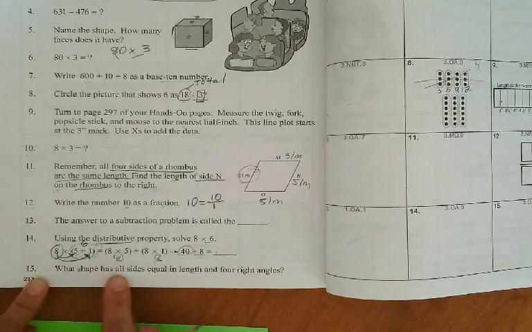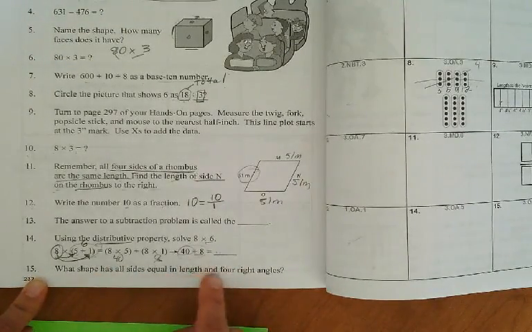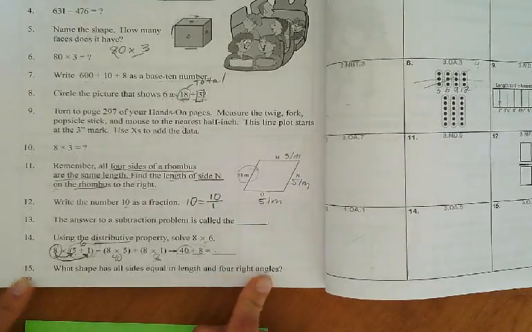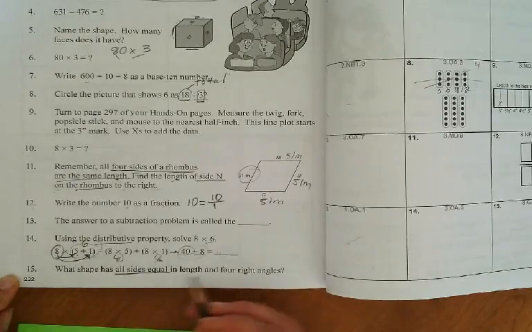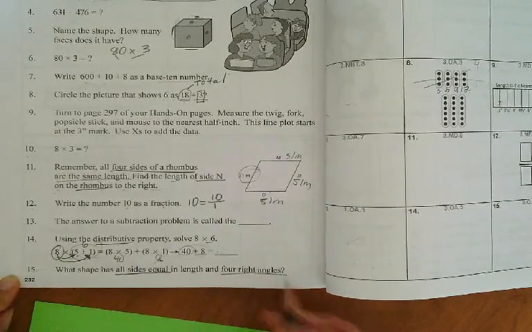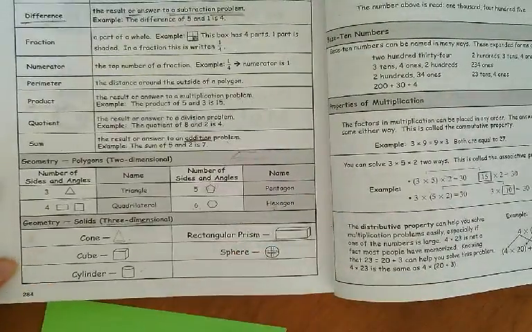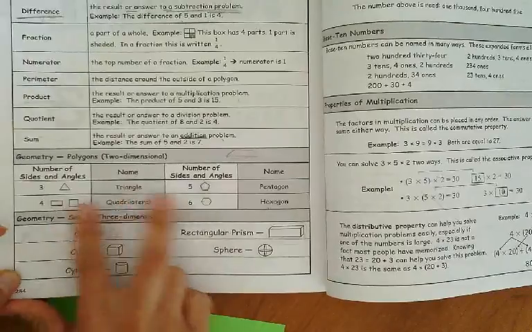Number 15. What shape has all sides equal in length and 4 right angles? So you're looking for a shape that has all sides that are equal and 4 right angles. If you get stuck on that one, because it's kind of like a riddle, I would go back and look at maybe some of my shapes and think about which shape has all sides equal.